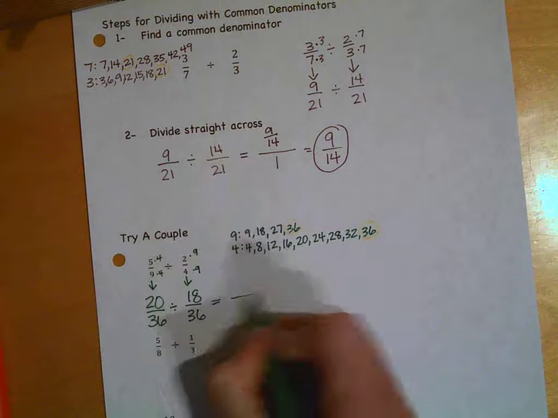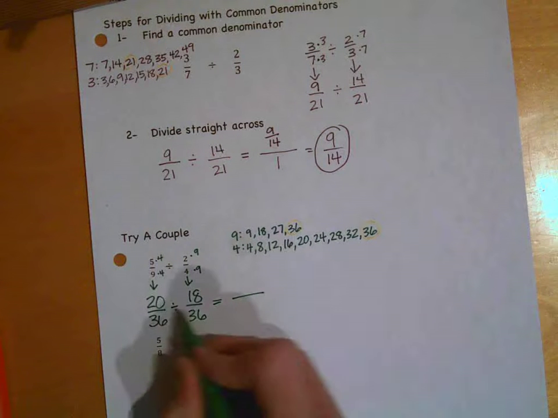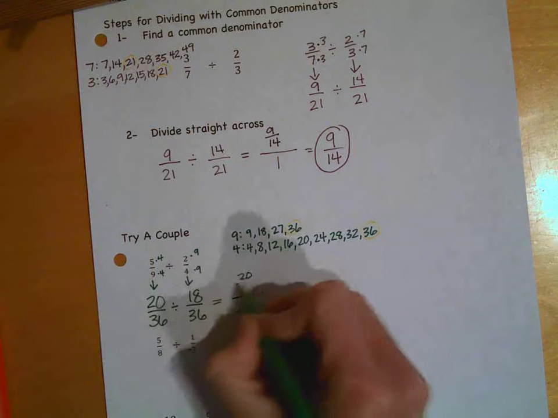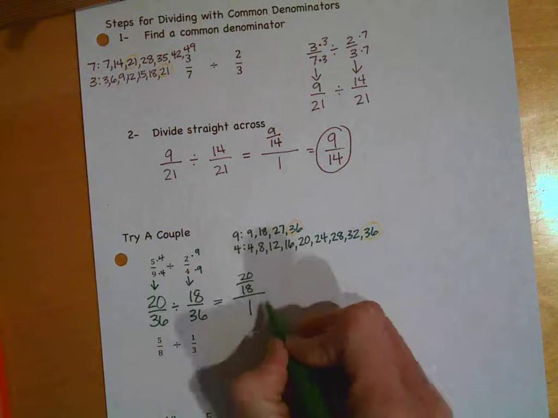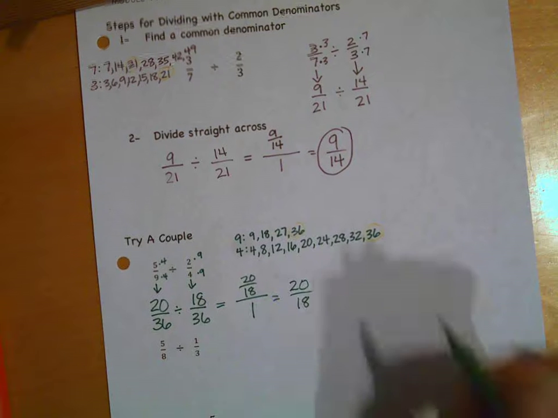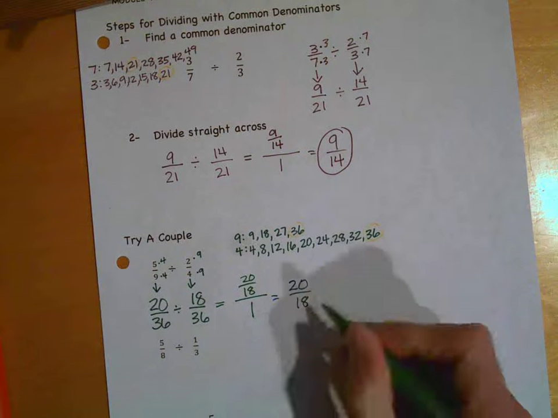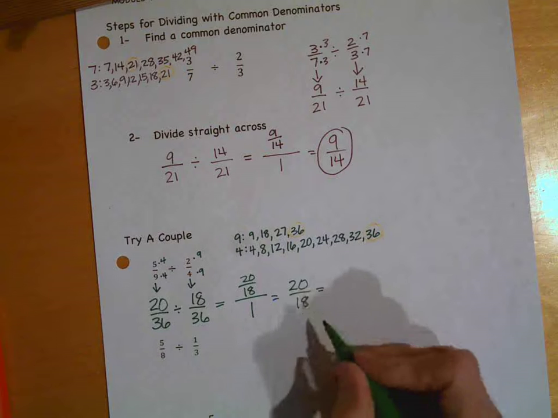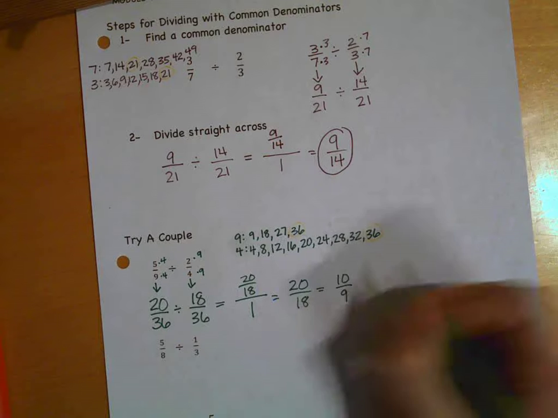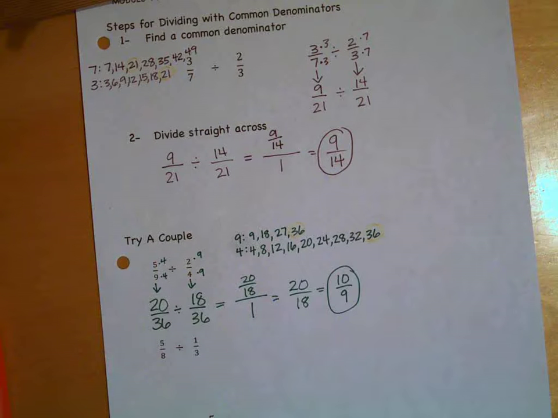And now, remembering the second step says divide straight across. So I literally divide straight across. 36 divided by 36 is 1. 20 divided by 18 is 20/18. Now I can say 20/18 divided by 1 is 20/18. And if you remember, I can simplify this because those are both even numbers. So 2 goes into 20 10 times, and 2 goes into 18 9 times, and now I have found the answer. Okay?